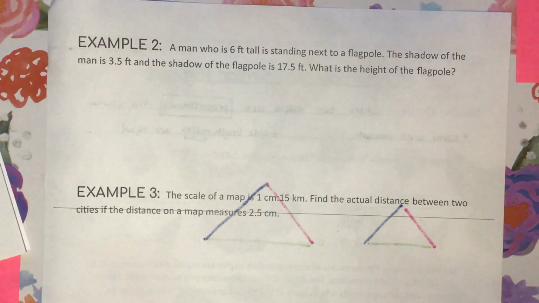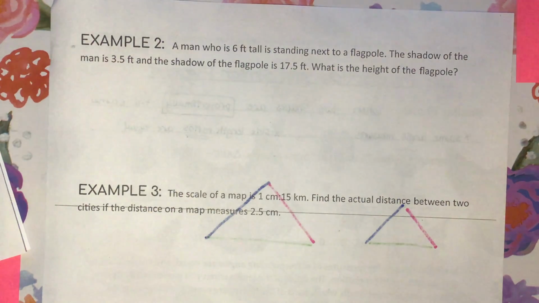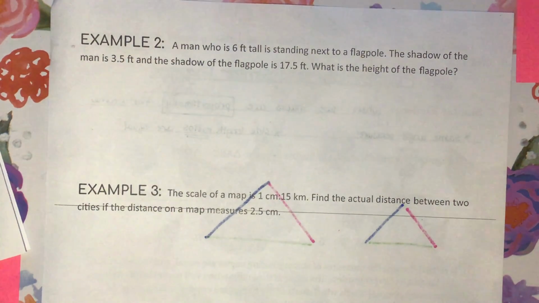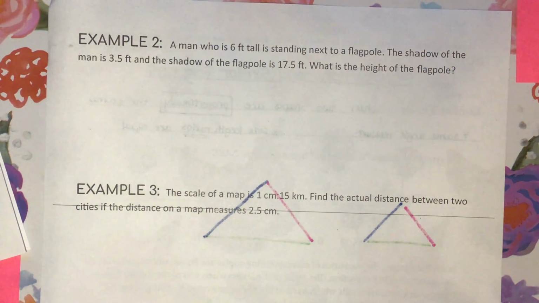Okay, so in our next example, it says, a man who is 6 feet tall is standing next to a flagpole. The shadow of the man is 3.5 feet, and the shadow of the flagpole is 17.5 feet. What is the height of the flagpole?